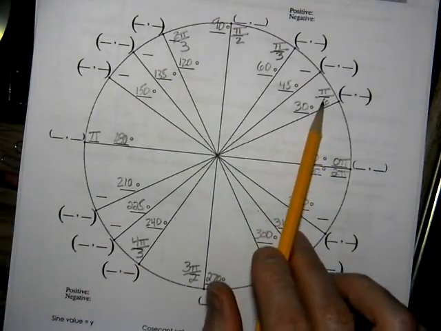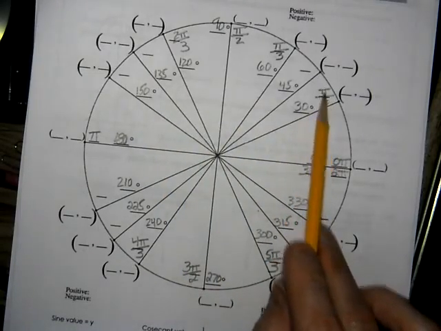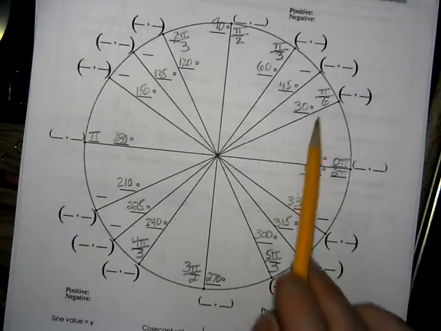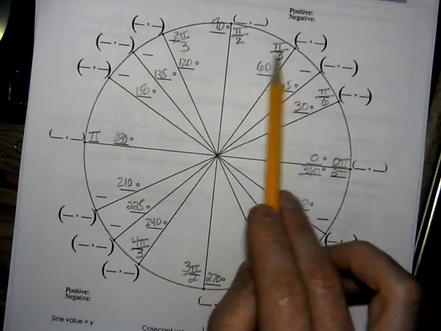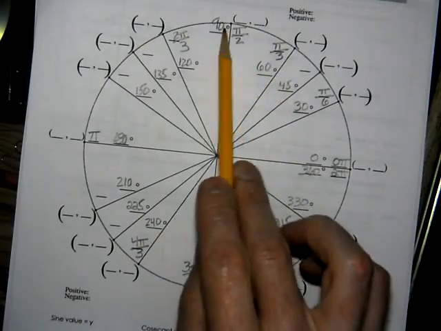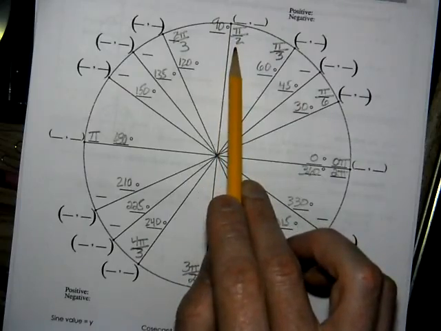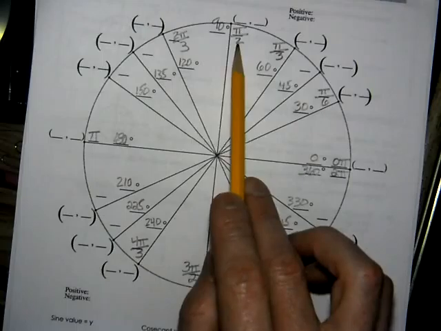Now we can do the 30s. Well, we said the 30 was pi over 6. 2 30s would be 2 pi over 6, and that gets reduced. Another 30 would be 3 pi over 6. 3 over 6 is 1/2, so it's pi over 2.